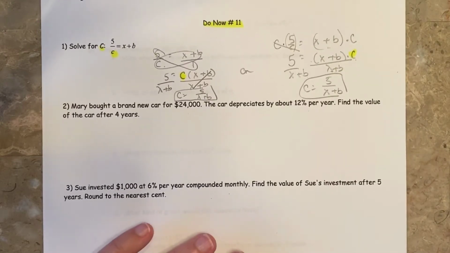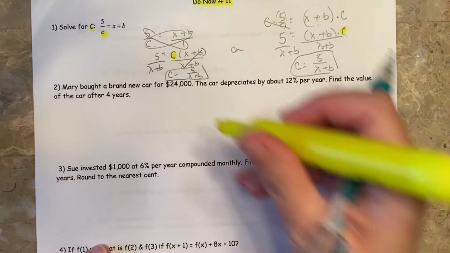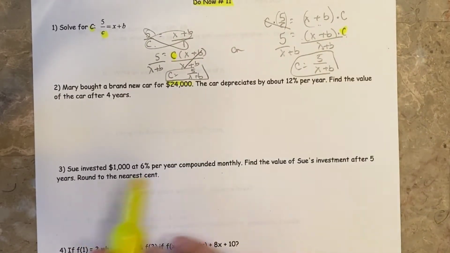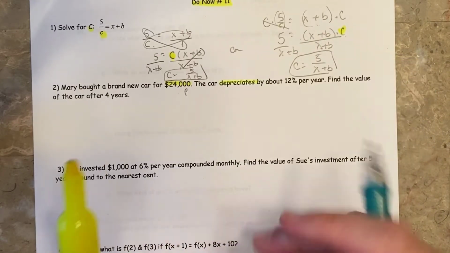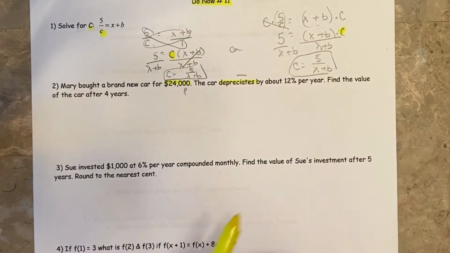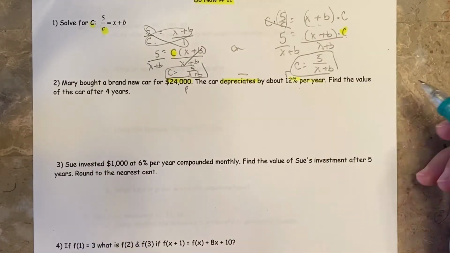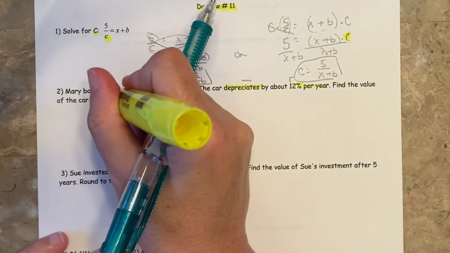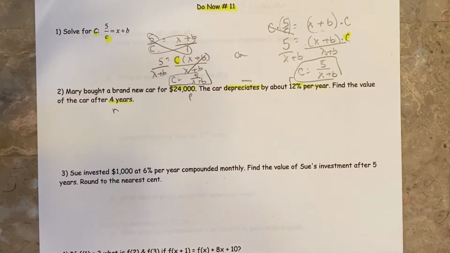All right, 2 and 3 are your exponential growth and decay. So number 2, Mary bought a brand new car for $24,000. So that's going to be your principal. The car depreciates. Okay, that means it loses money. That's how we know it's subtraction, by about 12% per year. So the percent is going to be your rate. Find the value of the car after 4 years. So 4 is going to be your n, which is your time interval.